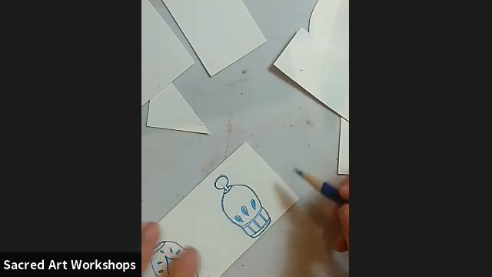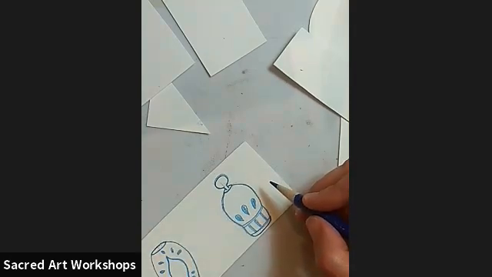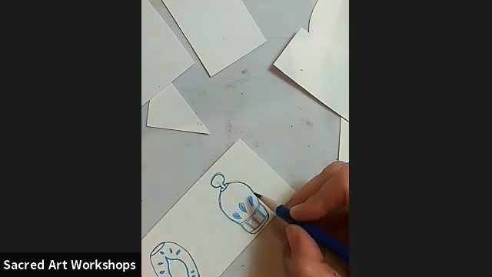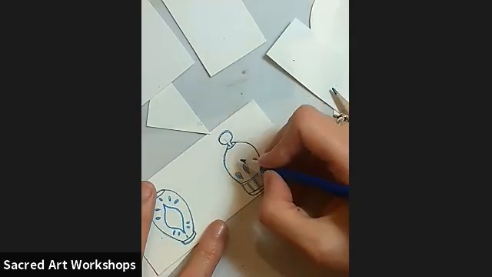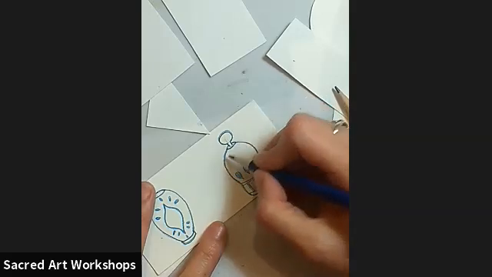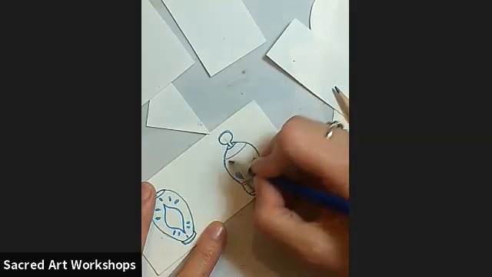My hand's probably covering it. And then maybe I'll just leave it like that. I'm not sure. Maybe I think I'll do another line that swoops down this way.